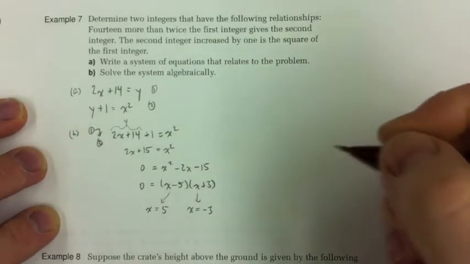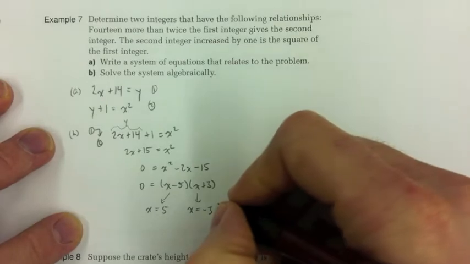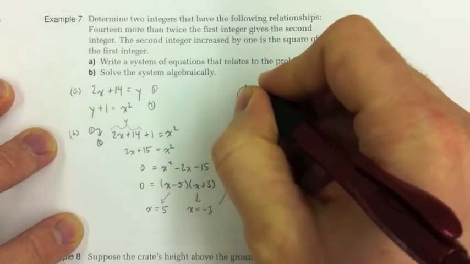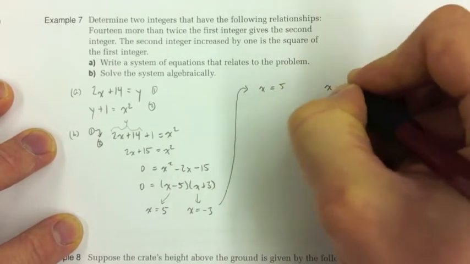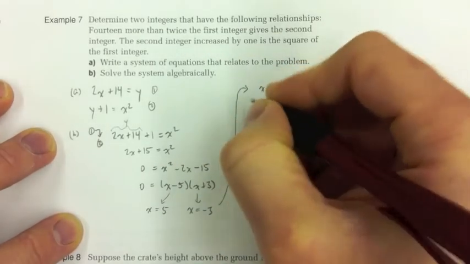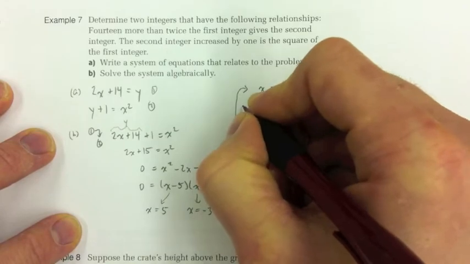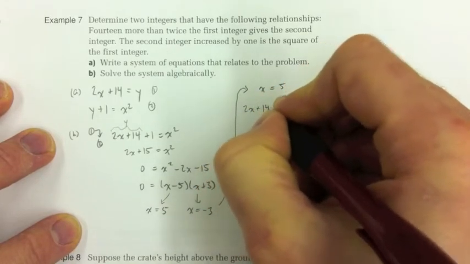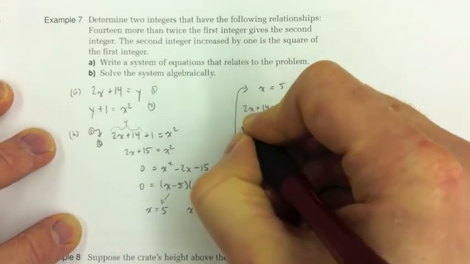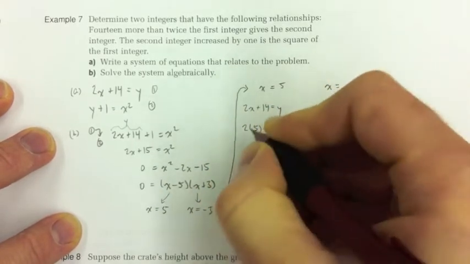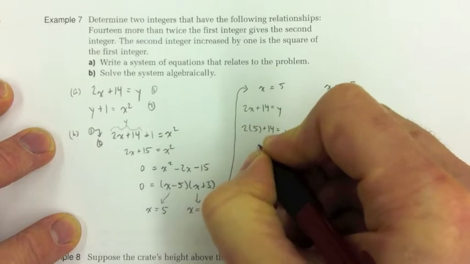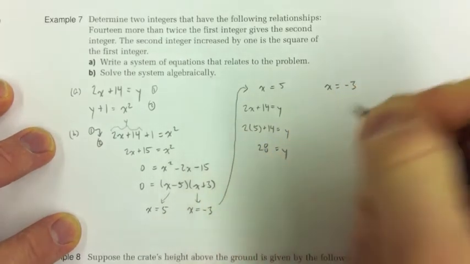Now that we've found the x coordinates, we need to figure out the y coordinates. So we've got x equals 5 and x equals negative 3. We're going to use the linear equation 2x plus 14 equals y. So 2 times 5 plus 14 equals y, which gives us 24 is equal to y.